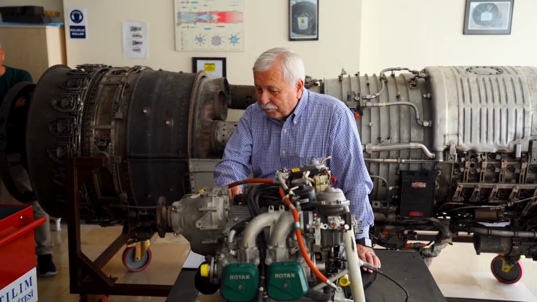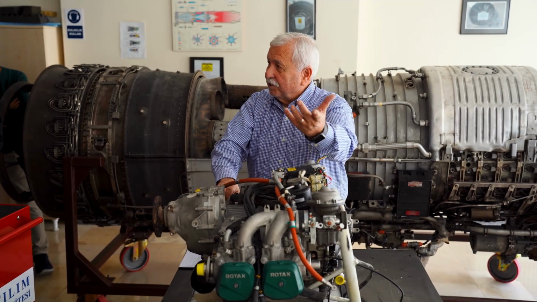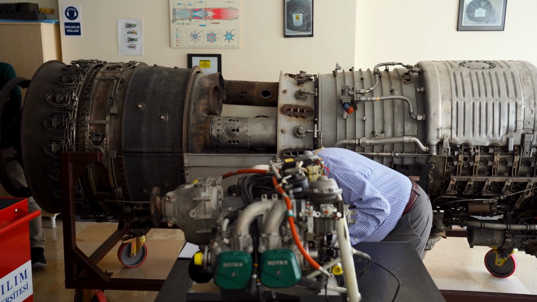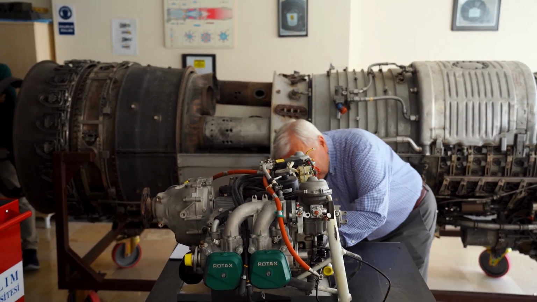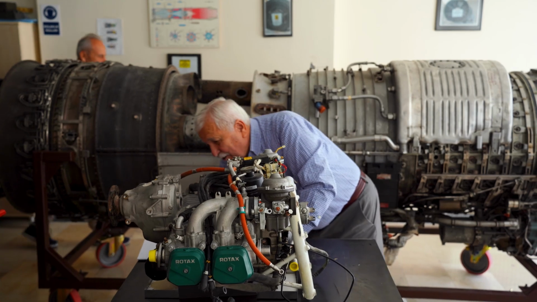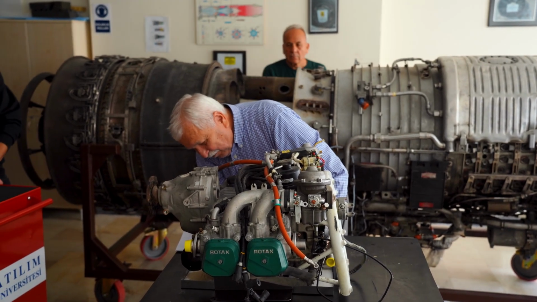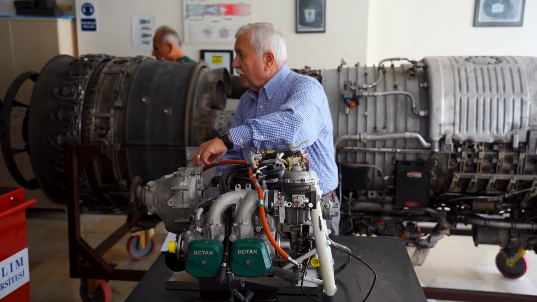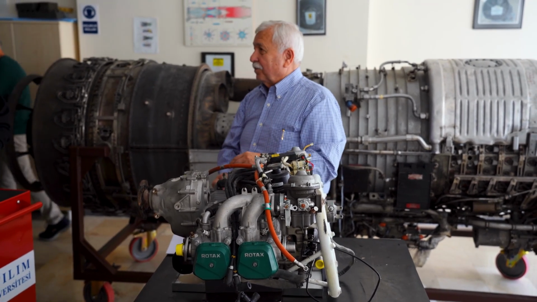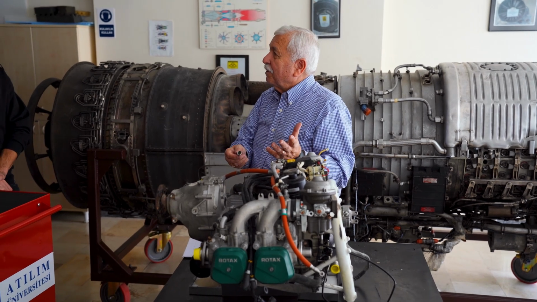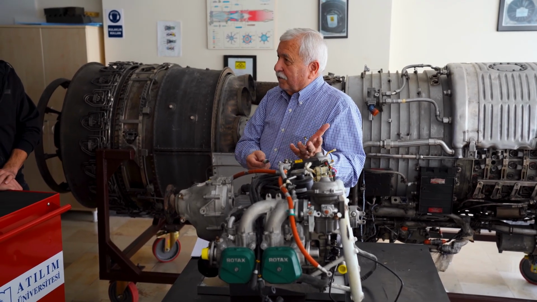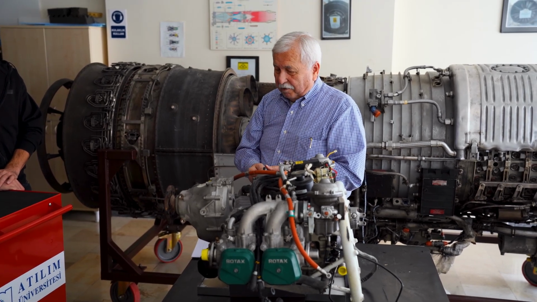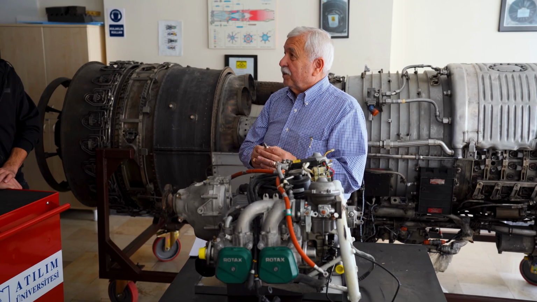So you have one spark plug on one side of the cylinder, as you can see here, and then you have another spark plug right here. So you have two spark plugs on opposing sides of the cylinder. So if one spark plug doesn't work, the other spark plug will function. But of course, it is not enough.